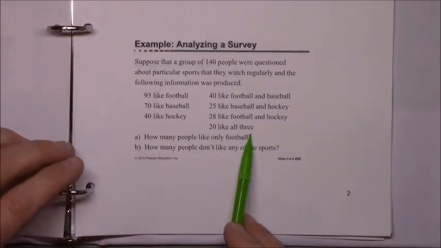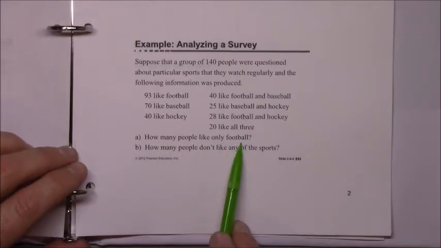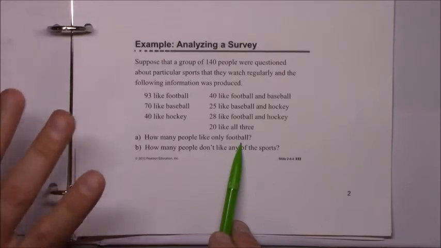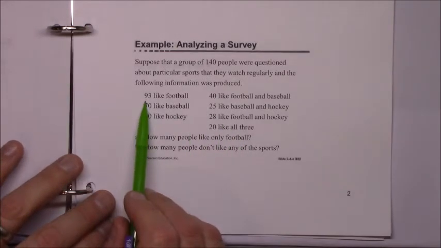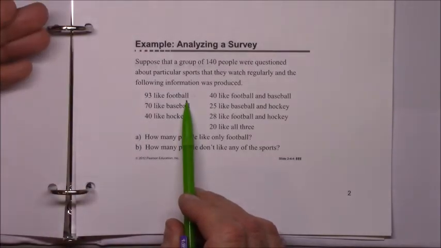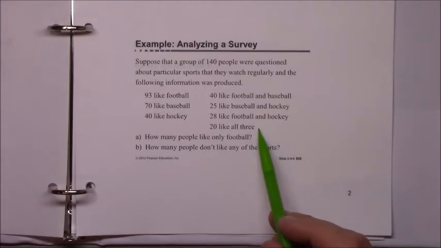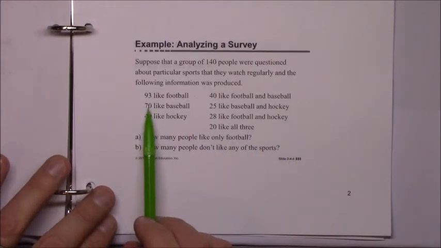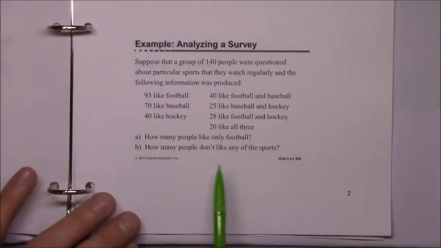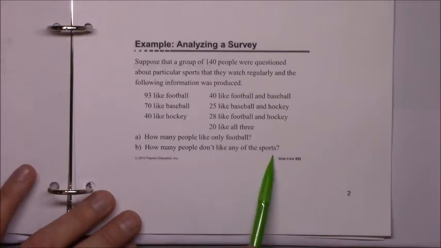Now the questions. How many people like only football? You cannot quickly answer that and say 93. Remember, some of these individuals that like football also like baseball, hockey, or both. Okay, so it's not as simple as just looking at that one number. The second question, how many people don't like any of the sports?